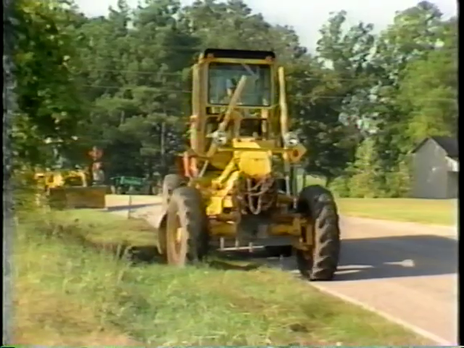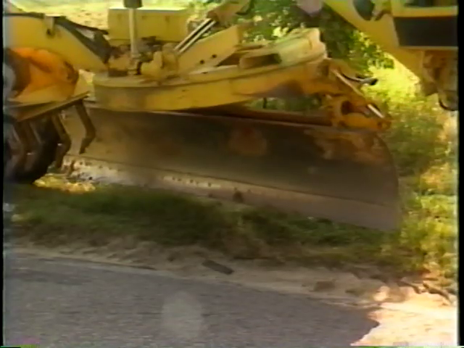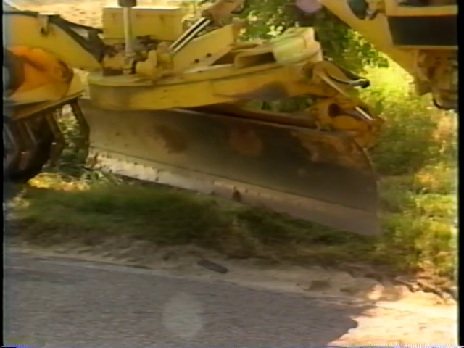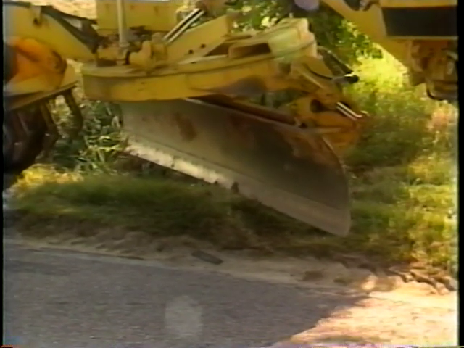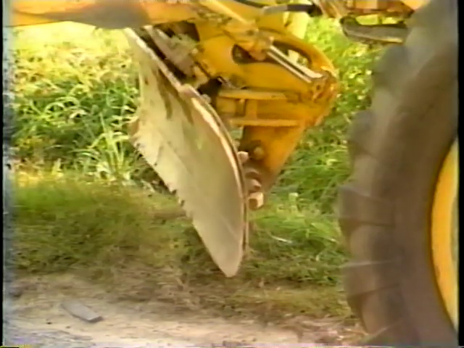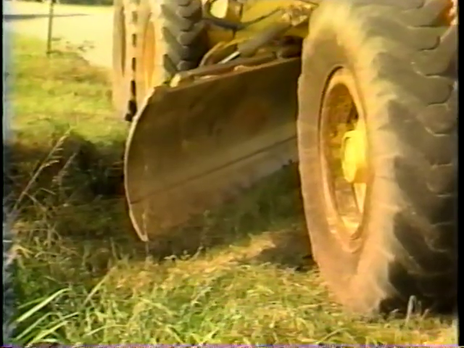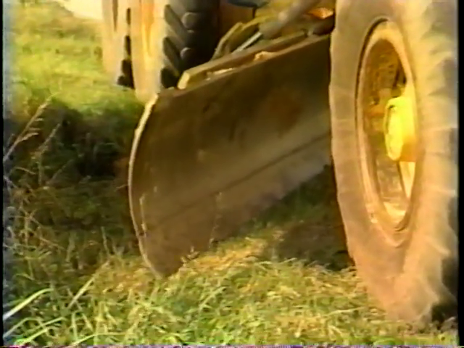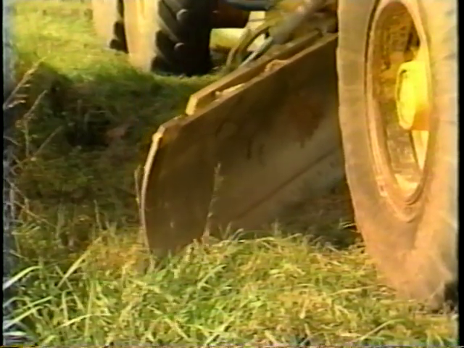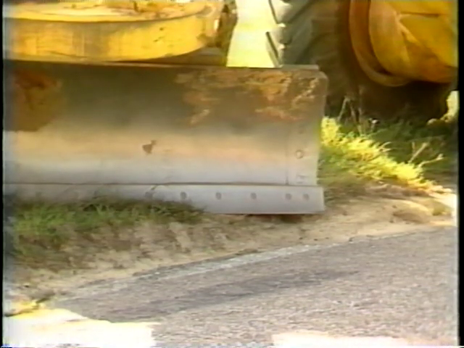Position the grader on the shoulder. Angle the blade at approximately 45 degrees. The blade pitch is upright or tilted back slightly. Place the toe of the blade at the edge of the shoulder. The heel of the blade is flush with the edge of the pavement surface.